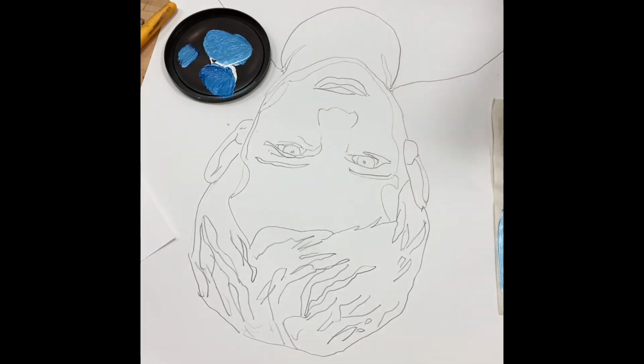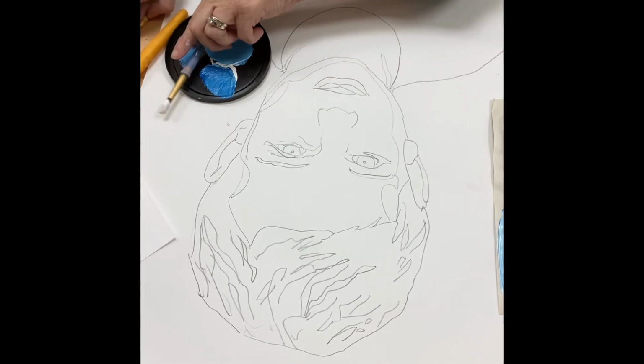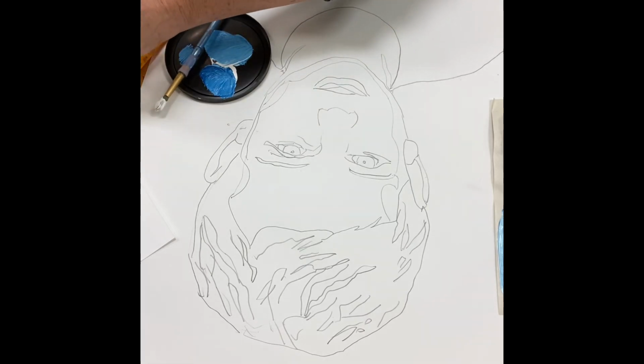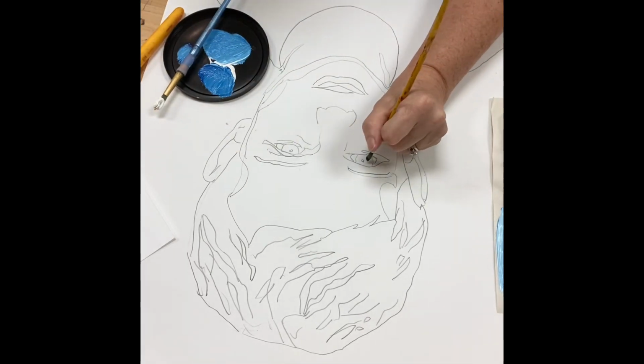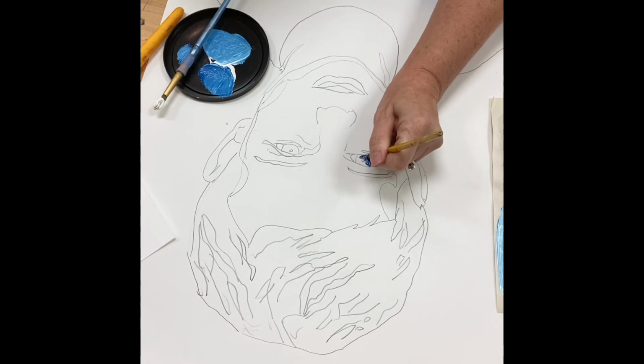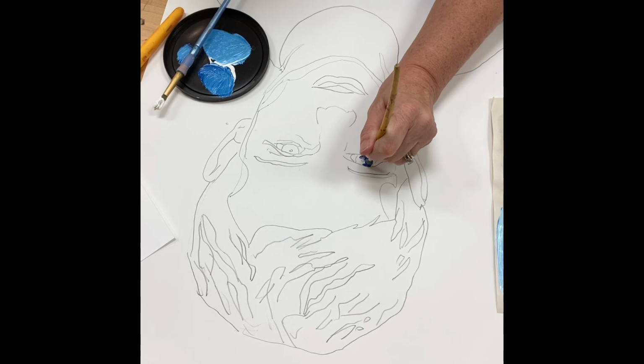You can get in your own little rhythm as far as what's comfortable, what works best. It's going to dry quickly, so you can paint a little bit and come back to it, and that part will be dry. If you mess up, it's going to dry, and guess what? You can paint right over it. So don't panic too much.